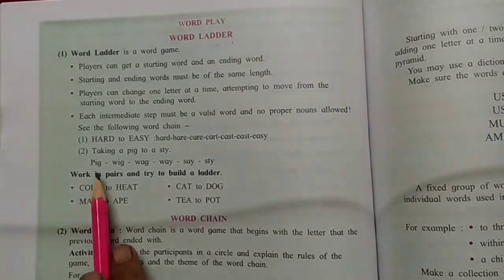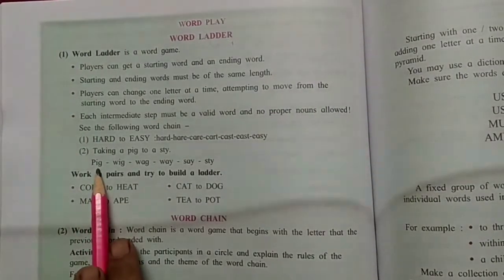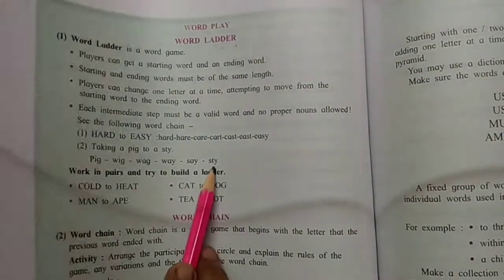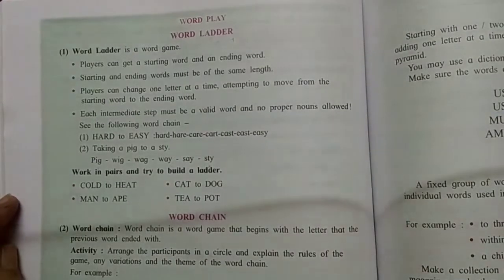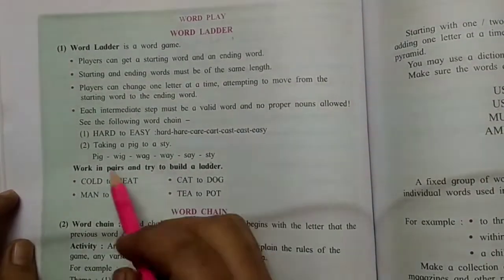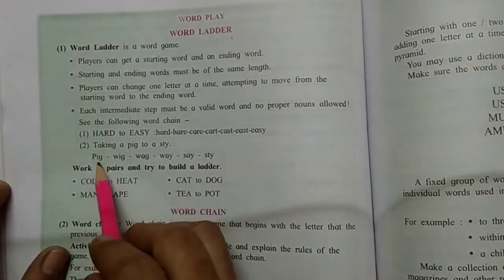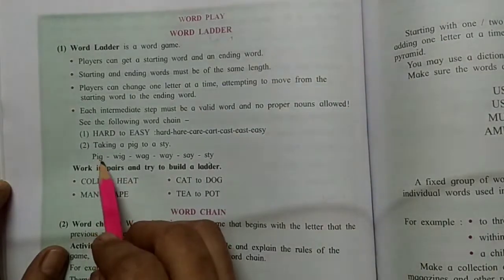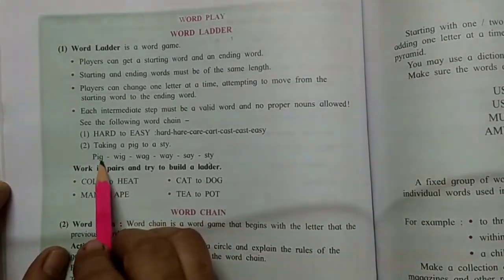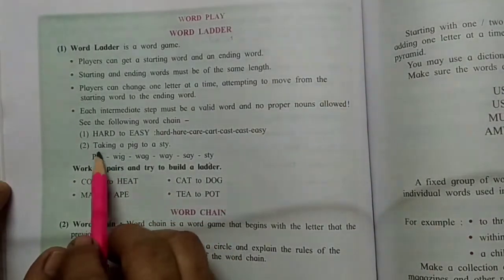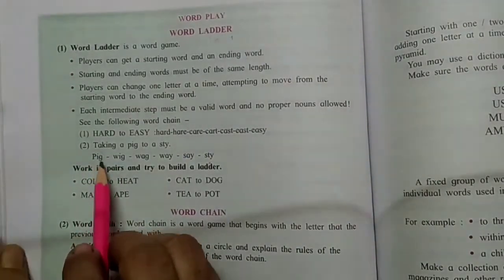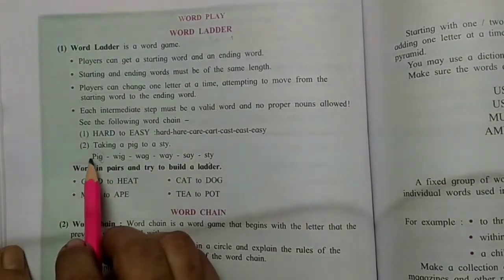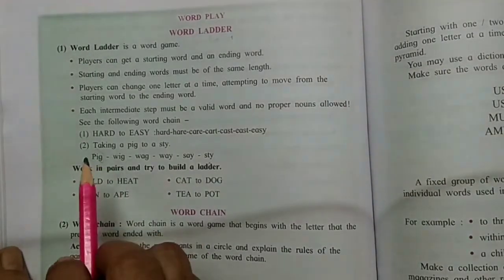Like here, see, pig. That is the starting word. And the ending word is given as sty. So in between you have to find the different meaningful words. How are you going to do that? You have to change a single letter from the previous word. Two letters will remain the same because there are three letters. Only one letter will be changed at a time.